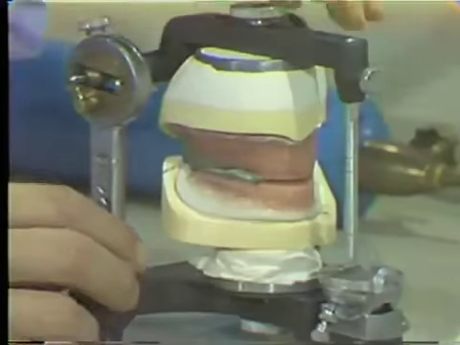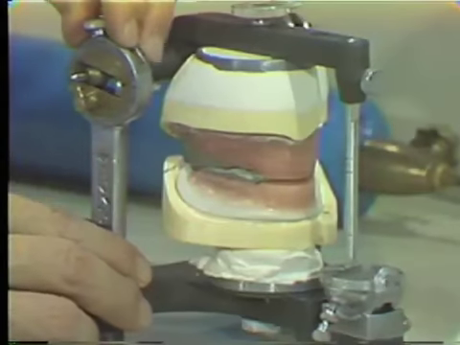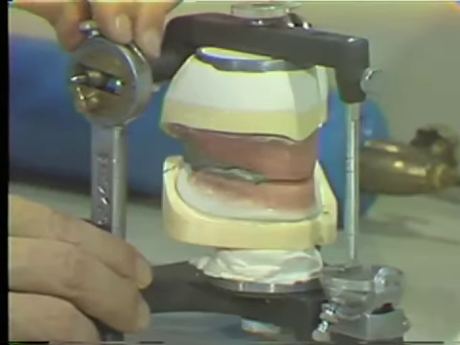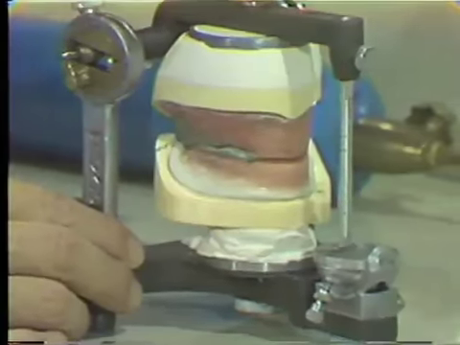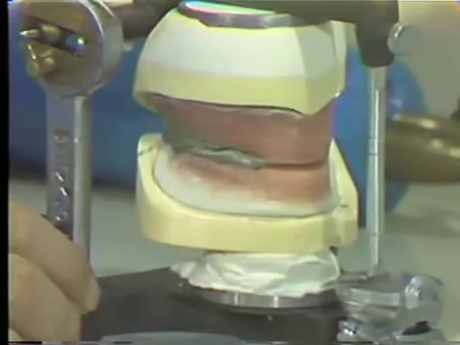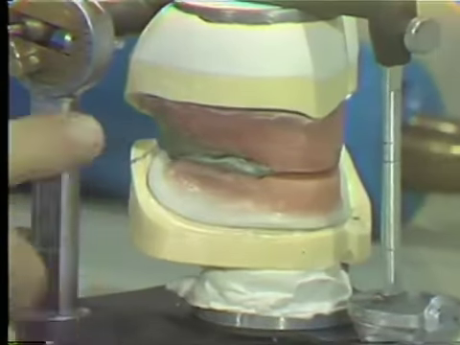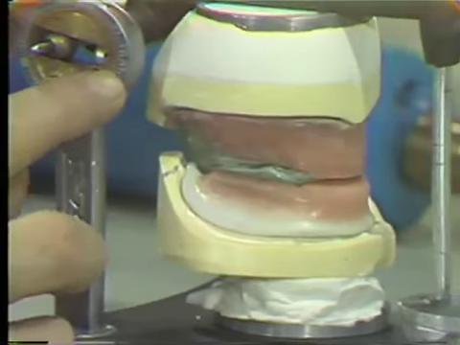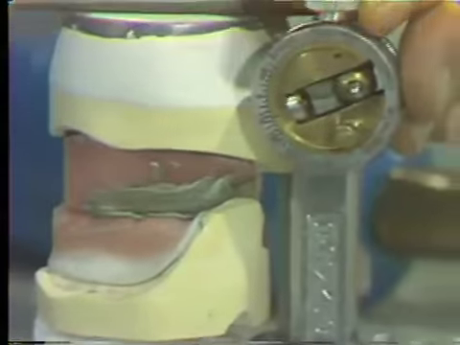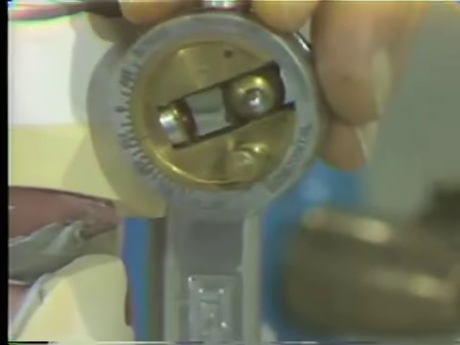And when I move right in this position, I get maximum seating on that side. I go back, move a little bit more, and there's maximum seating there. Now we will tighten our condylar mechanisms, and you see we read 10 degrees on his right side and about 24 on his left side. So we'll tighten those.